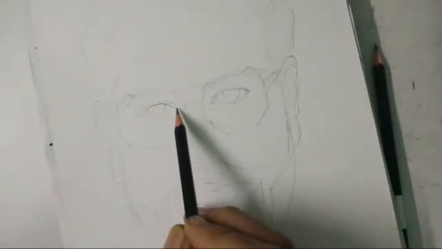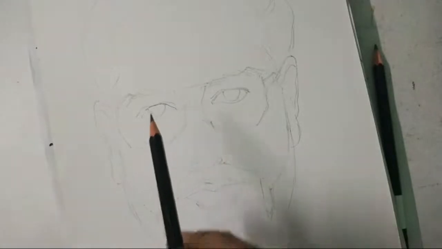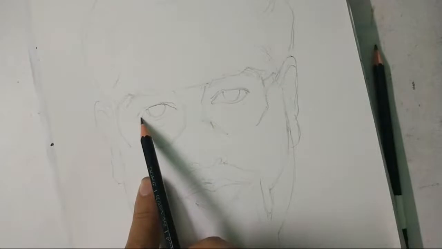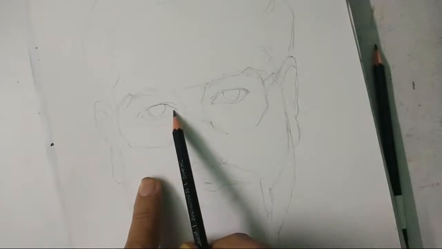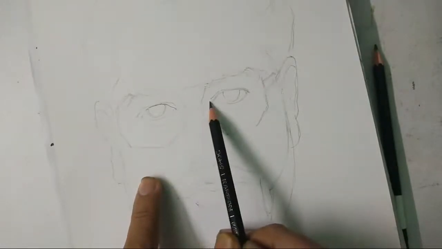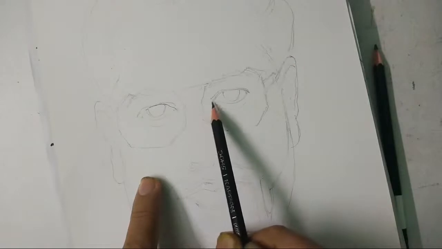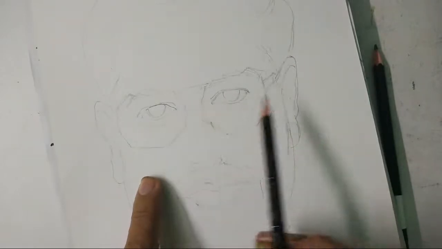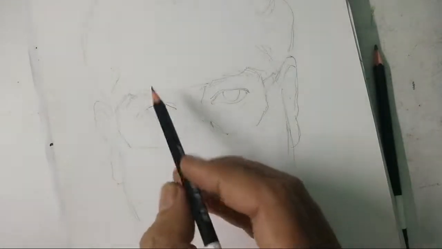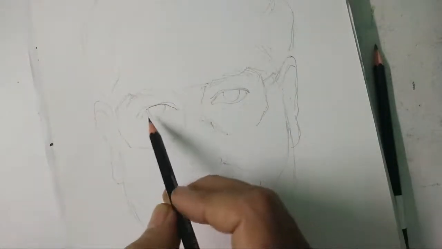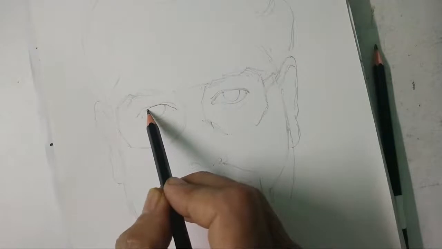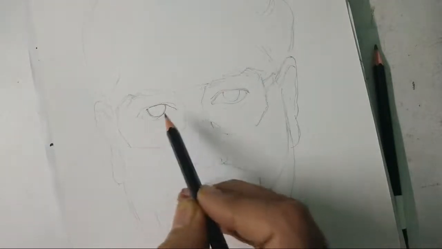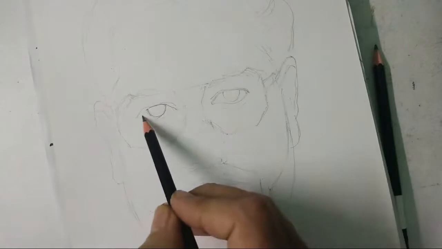Draw the size of the eye which you want, and then make the measurement, like from this end of the eye to this end, and the same measurement. Then you build the face around it. That is a fast and easy way of making any face.